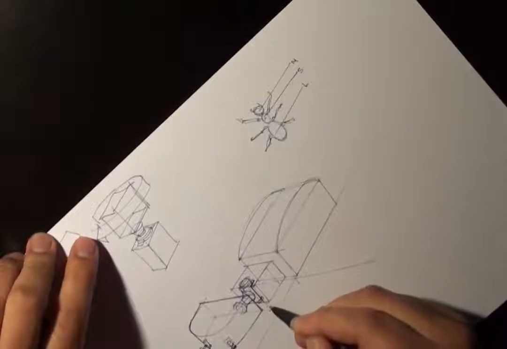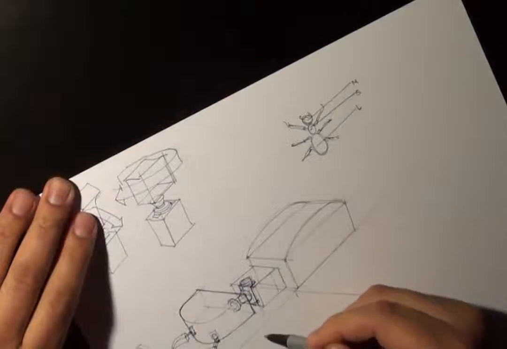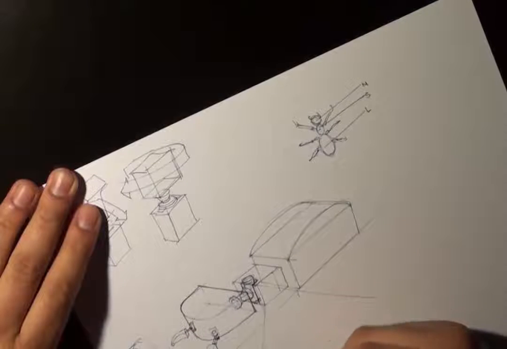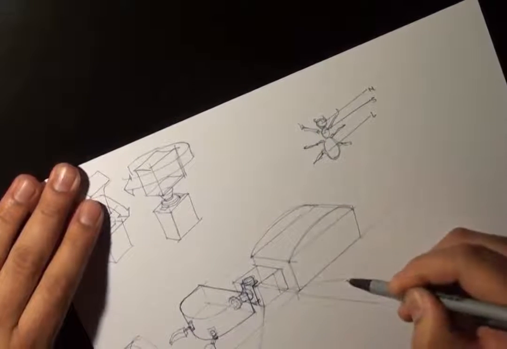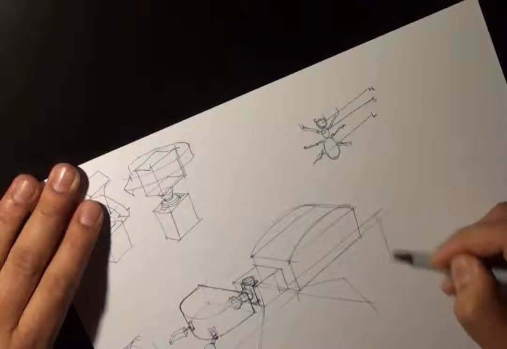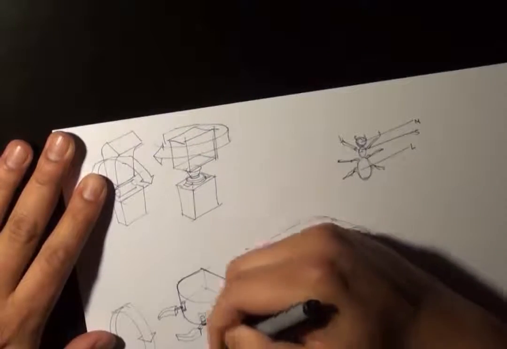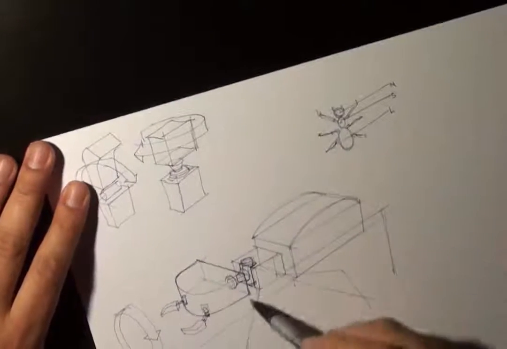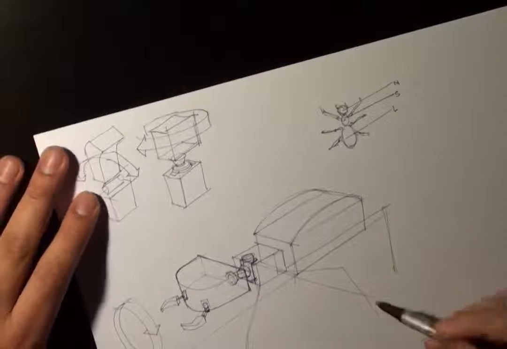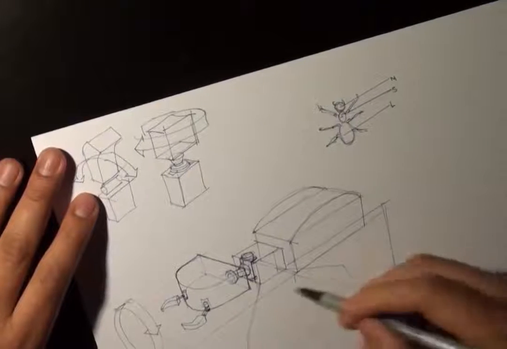Okay. For the legs, let's say I have a leg here, and a leg here. All right, I'm going to just plot them in perspective. Actually, don't even worry about the back leg. Let's just focus on the front for now.